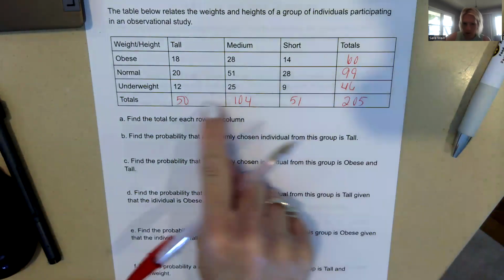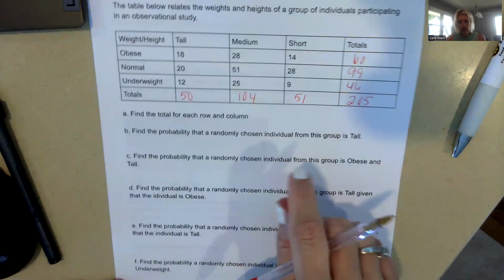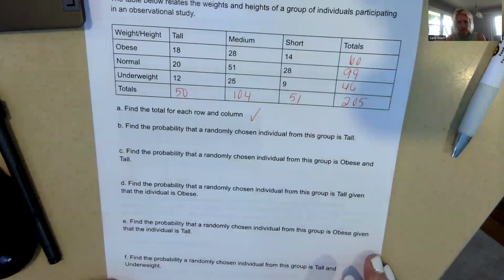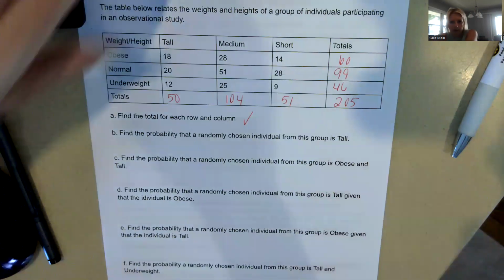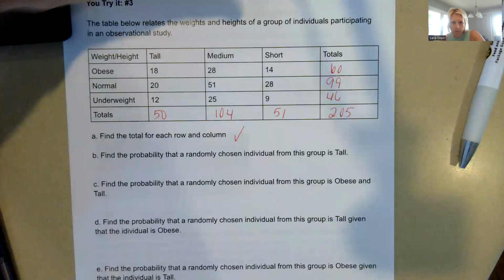And we have to make sure the column totals add the same, 50 plus 104. Okay. So questions we're going to answer about this. 205 people.